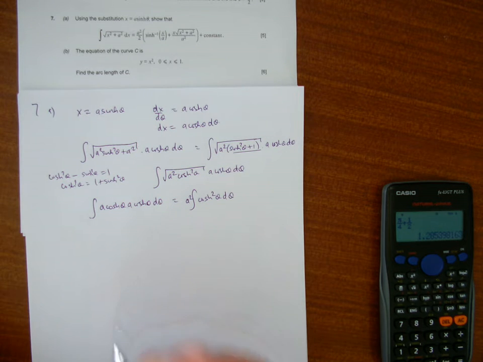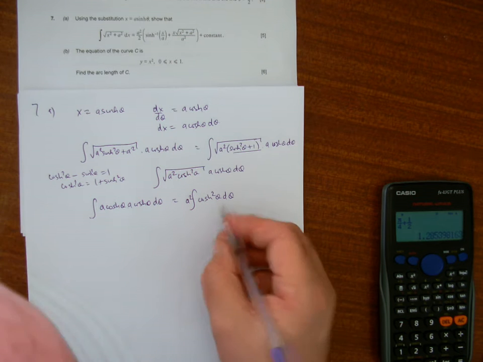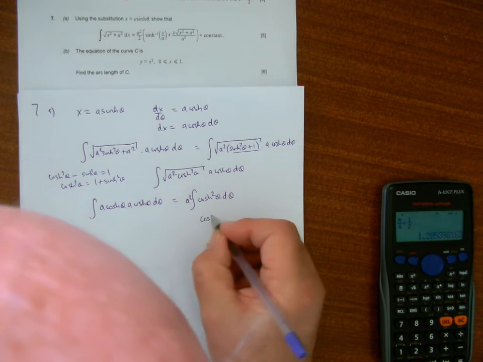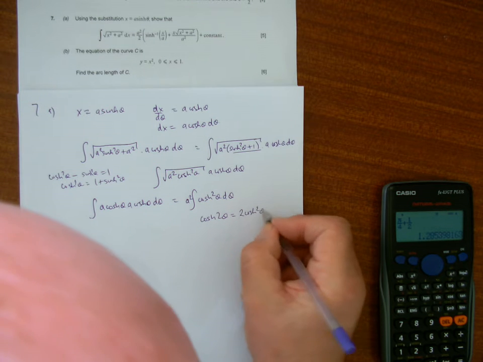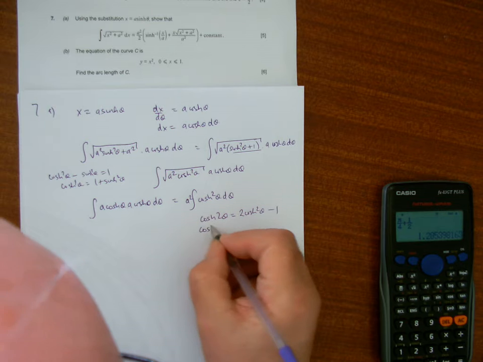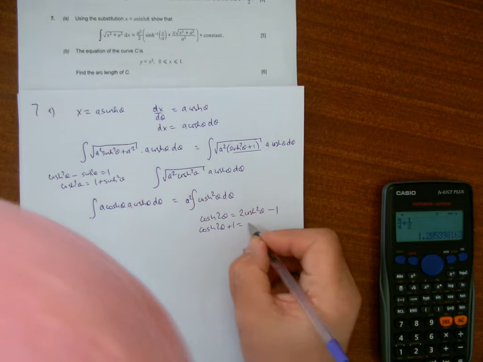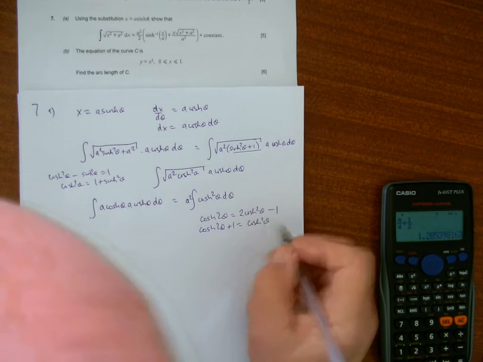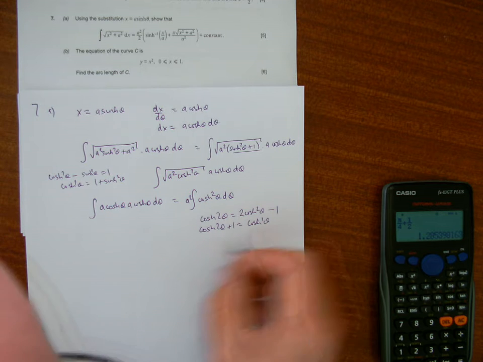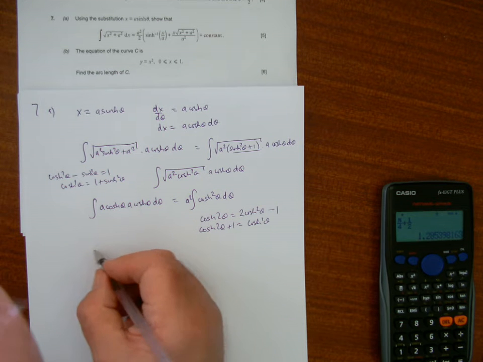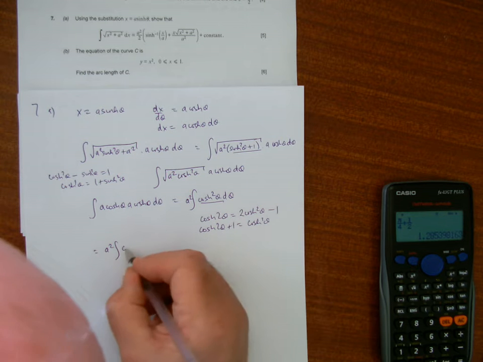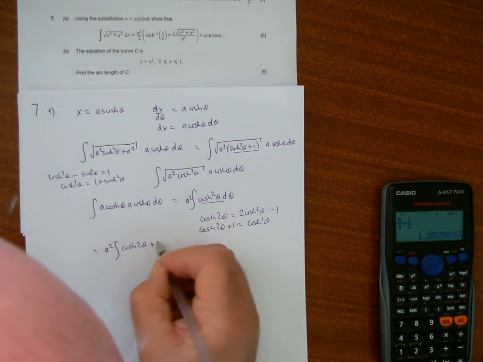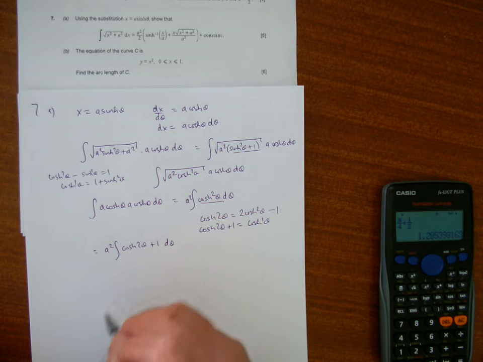Now I'm going to integrate cos squared. I use the double angle formula, so cos 2 theta is 2 cos squared theta minus 1. So cos 2 theta plus 1 is 2 cos squared theta. Substituting in, that's the integral of a squared, so cos squared is cos 2 theta plus 1 d theta.